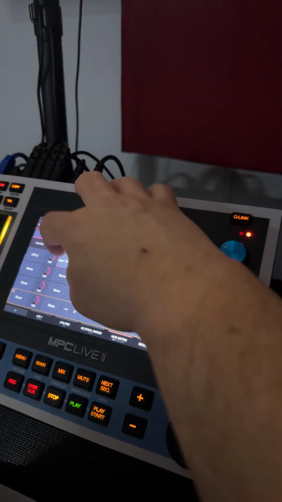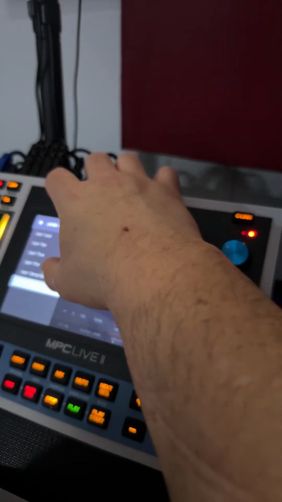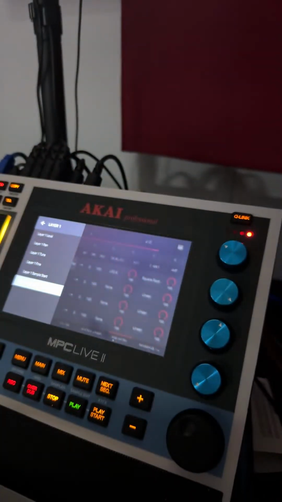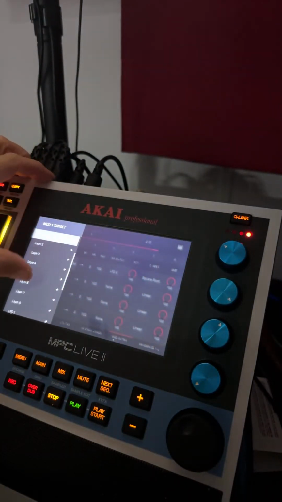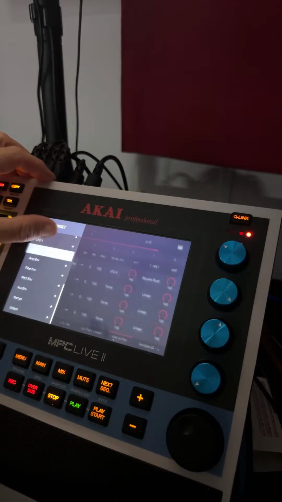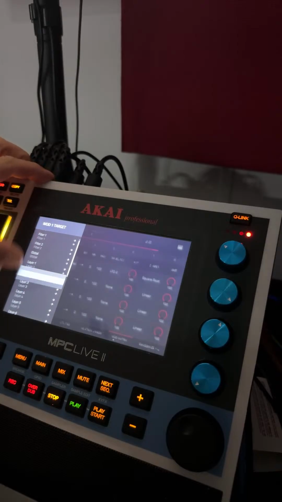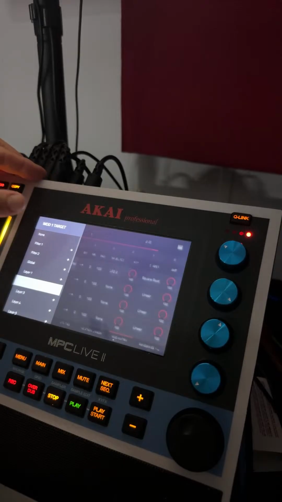I think I can't hear it. I can't hear it. Well, if it can't do that, then that's not a big deal, right? It's not a big deal. We can find other ways of doing stuff like that.